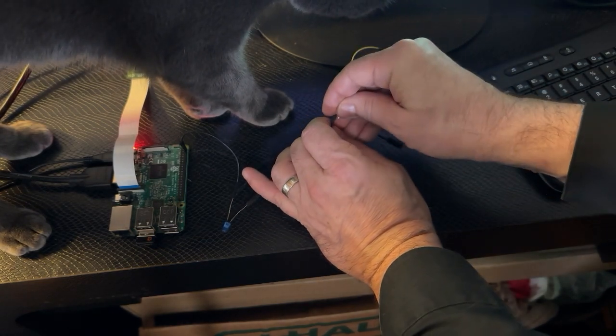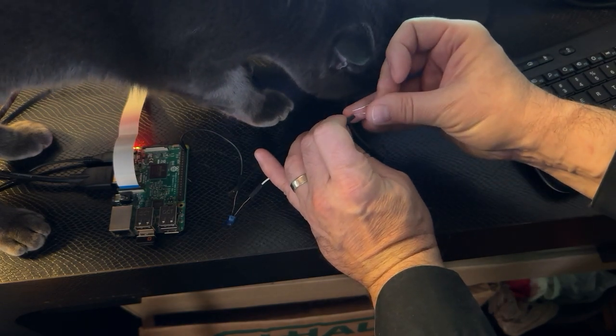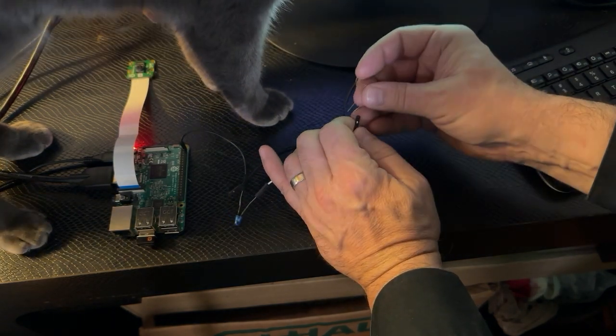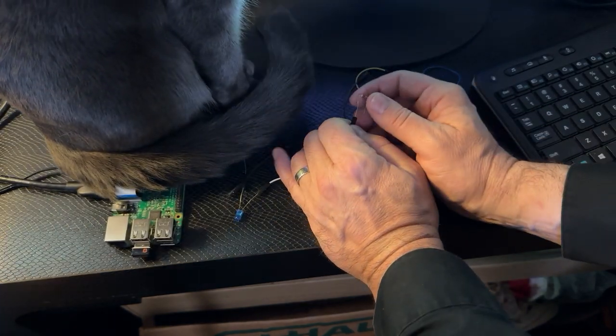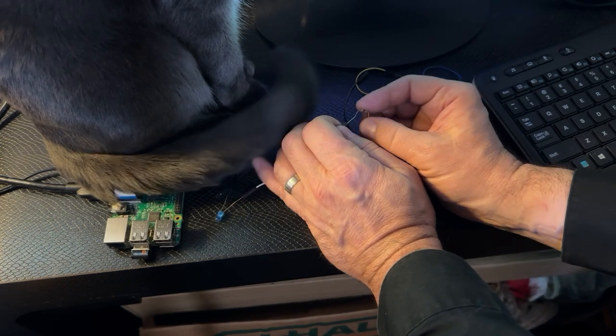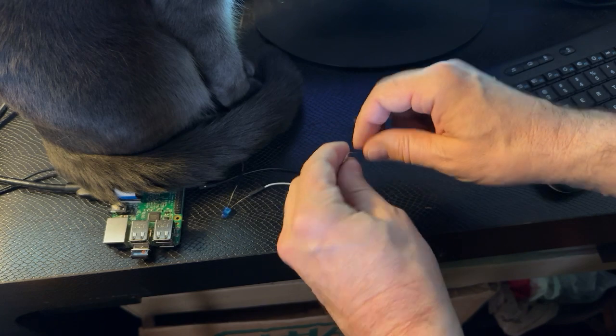Let's plug in our resistor. You're kind of in my light, kitty. Cannot see. Seriously. This should even work, even with a cat butt on it.